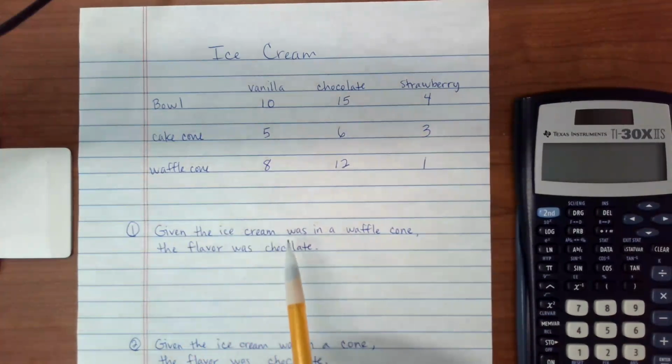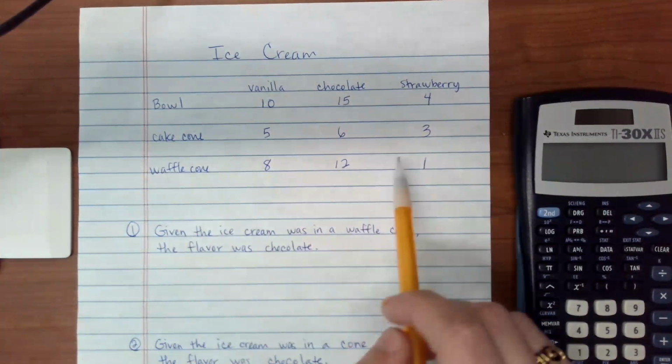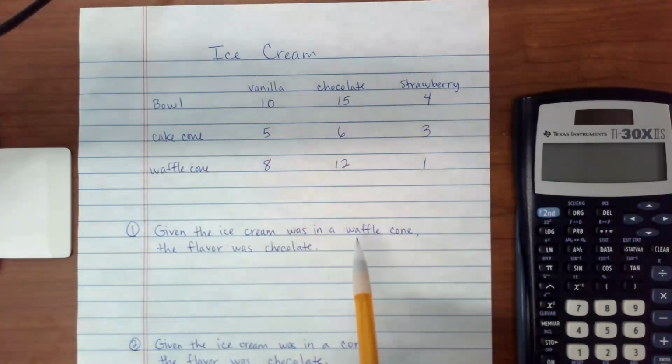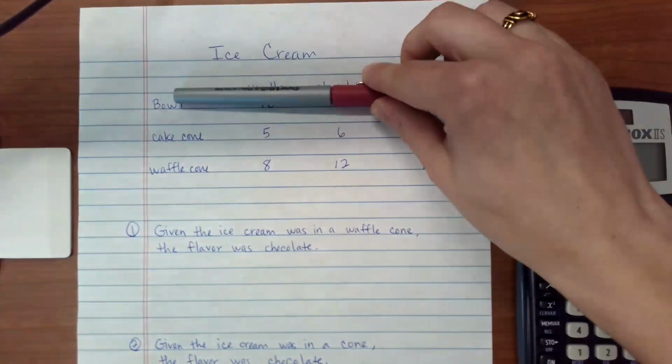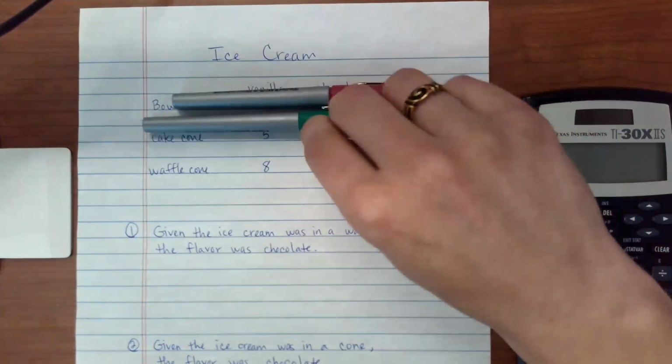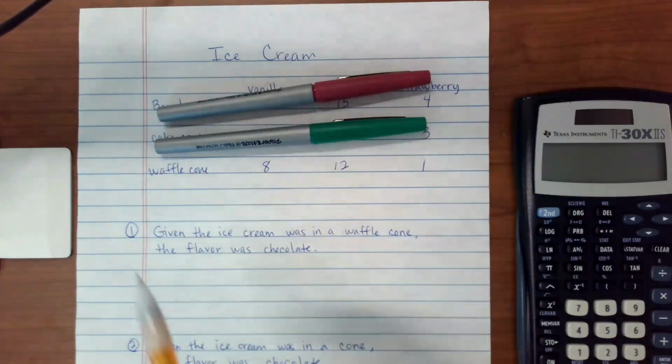It says, given the ice cream was in a waffle cone, the flavor was chocolate. When I see that word "given," that's an indicator that we're talking about conditional probability. So now I am no longer concerned with my entire sample space. We are only concerned with the waffle cones. I'm going to take 2 ink pens and cover up the bowl and the cake cone, because I don't care about those. So we are only concentrating on the waffle cone, and again, that is our sample space.